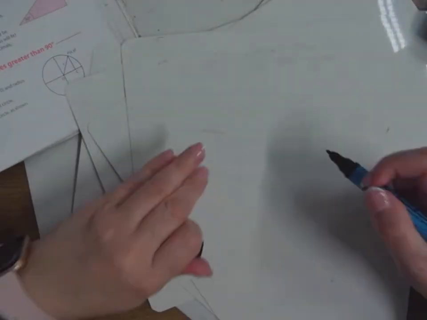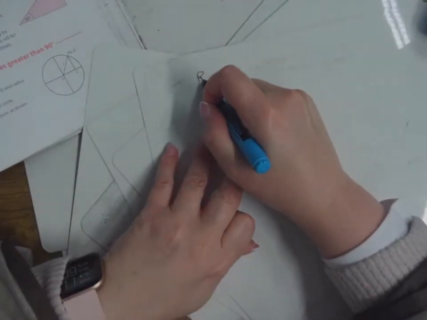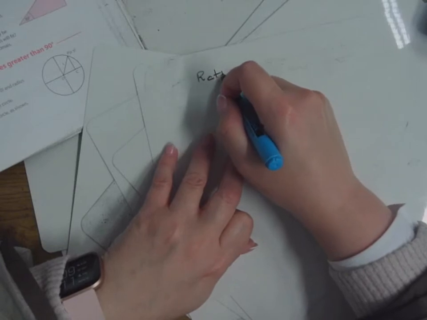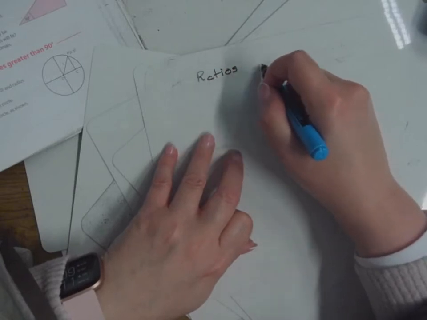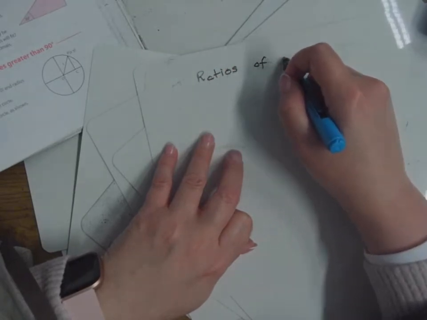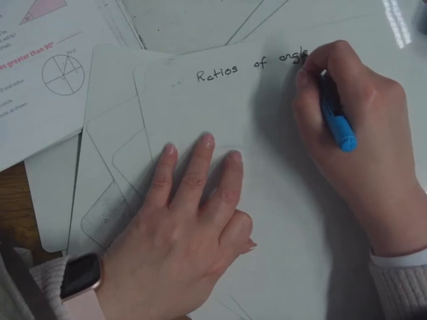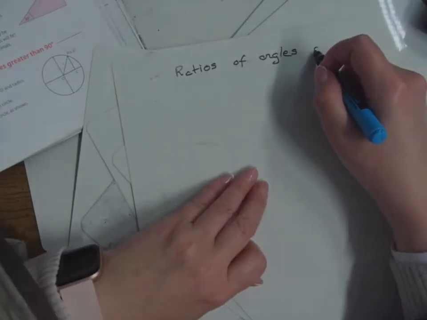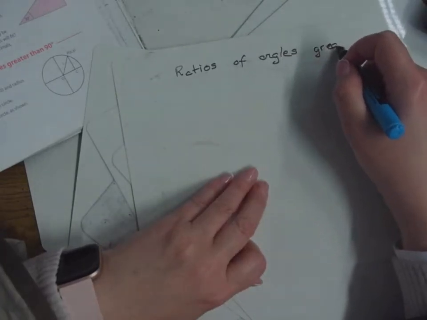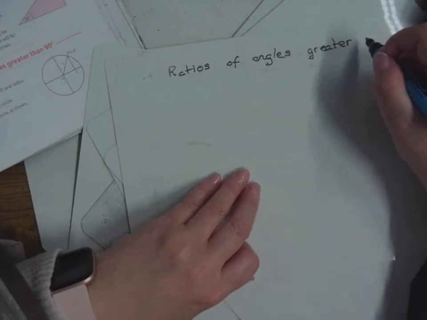Okay, so I need to talk about something called the unit circle. Now, will you listen to me first, and I'll give you a chance to write it down in a minute. Why do we need to learn this? Because we're going to talk about angles that are greater than 90 degrees. Ratios of angles greater than 90 degrees.